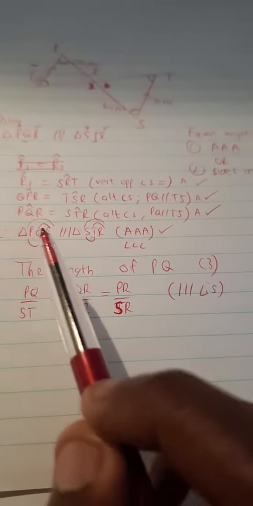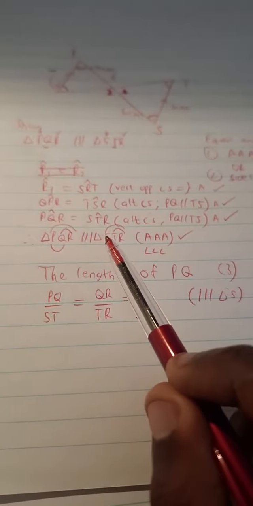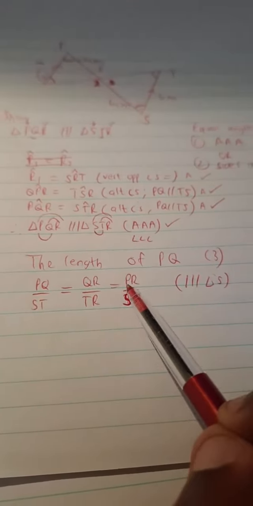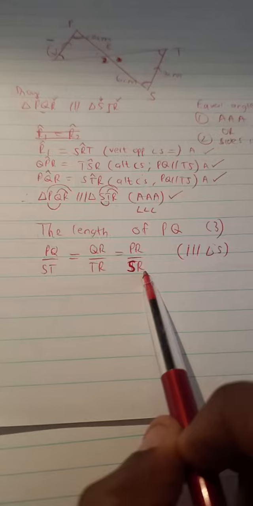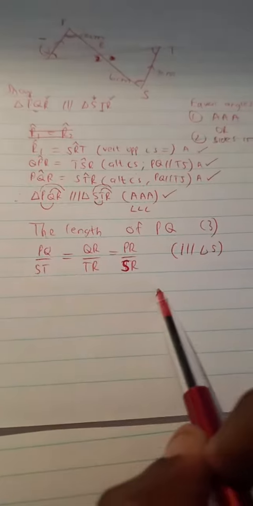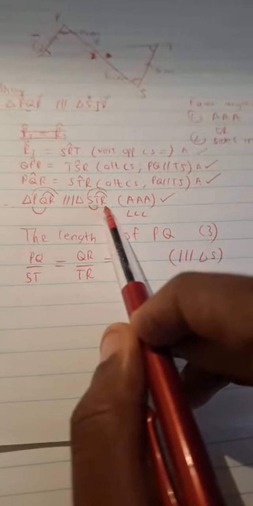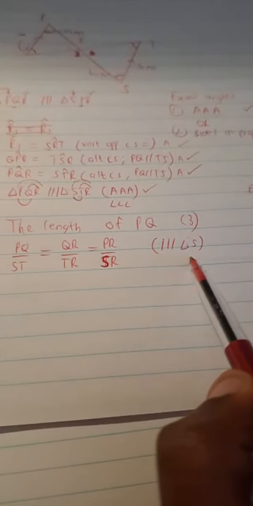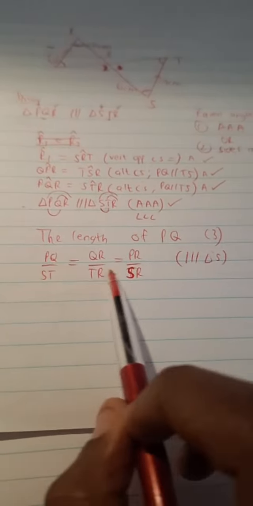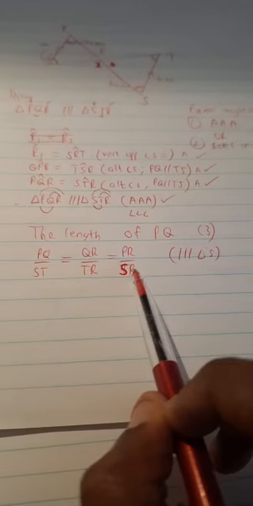Then my first and my last, PR over SR. These ratios are the same. The sides are in the same proportion. Why? Because the triangles that we have just proven are truly similar. So we write the same ratio and we say they are equal, because triangles are similar.